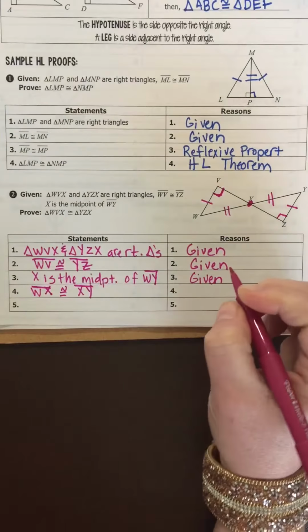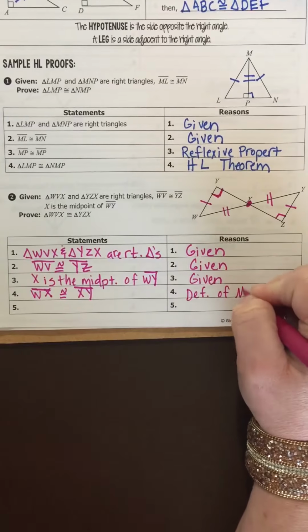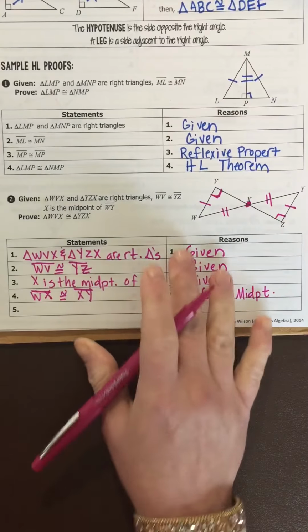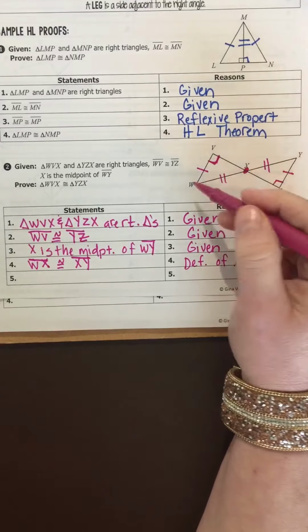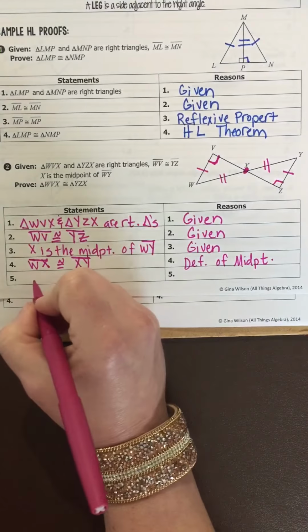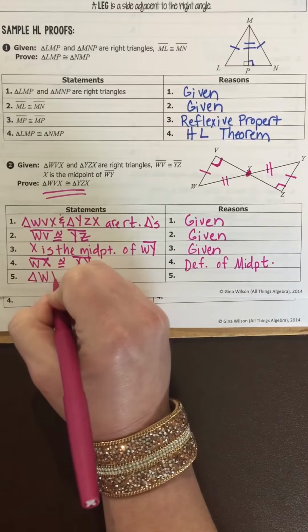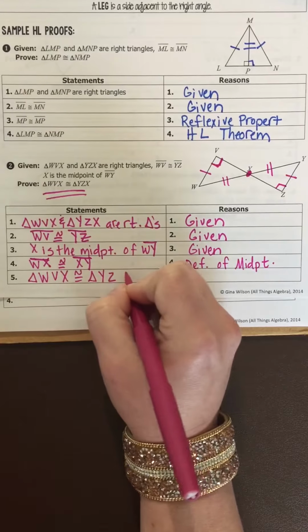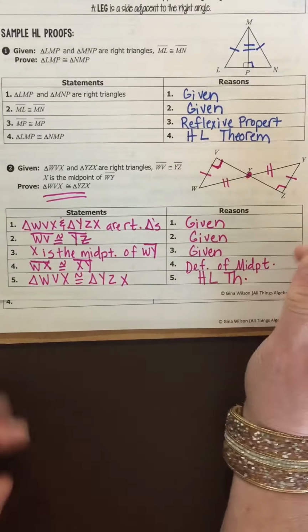And how do I know that? By the definition of midpoint. All right, so I have the hypotenuse being congruent. I have the legs being congruent. So I can say what I'm trying to prove here, that triangle WVX is congruent to triangle YZX, and that is by the hypotenuse leg theorem.